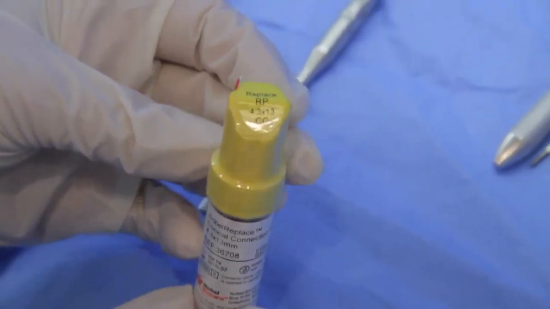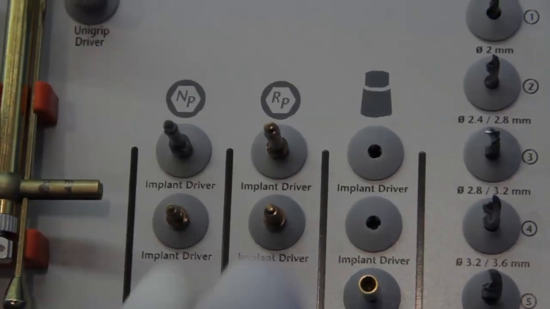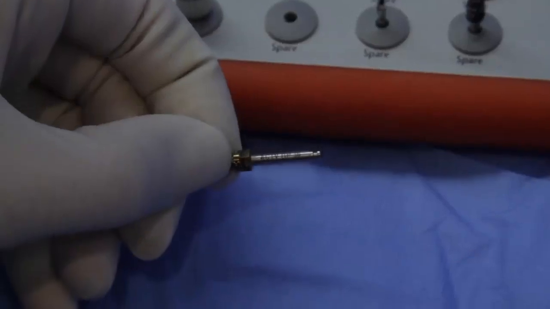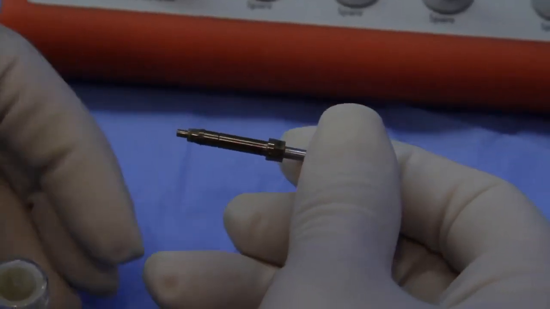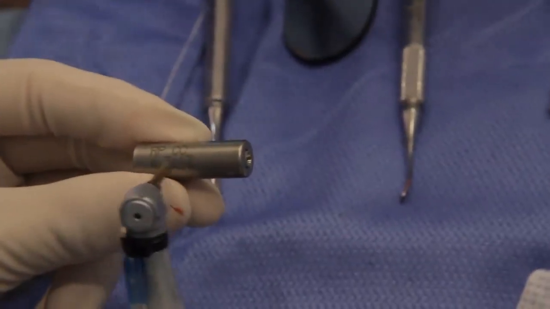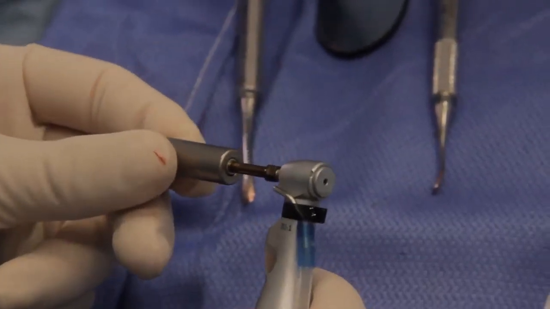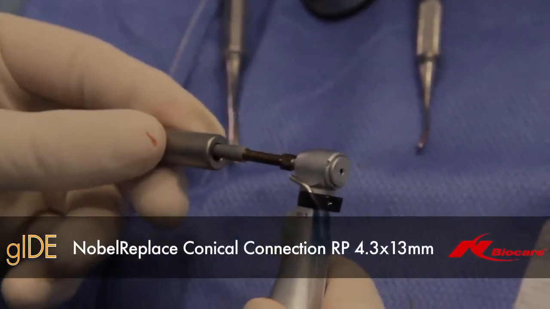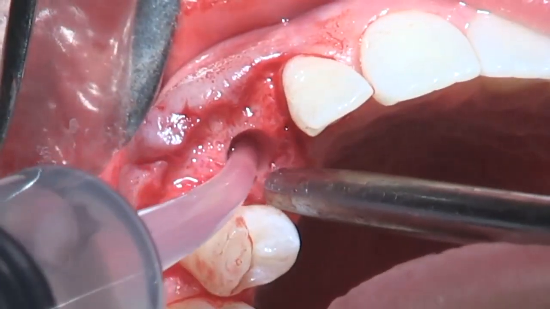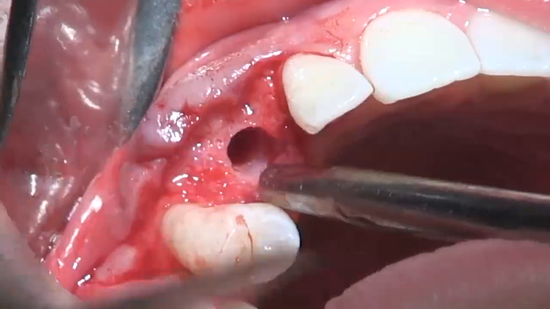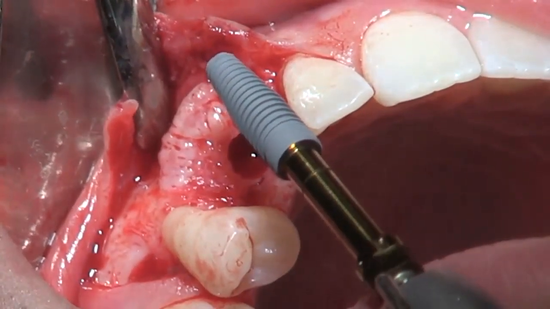We're using the 13 mm conical connection, tapered implant, a regular platform. A long shaft driver is being used, again to gain good access in between the adjacent teeth. The driver is picking up the conical connection implant from the titanium sleeve, and the osteotomy is being irrigated for the last time to remove any kind of final soft tissue, and the implant is ready to be inserted.